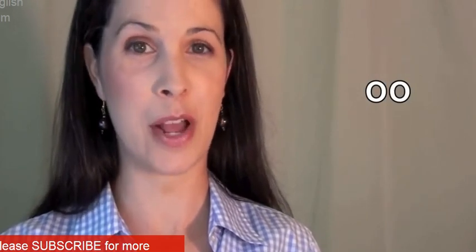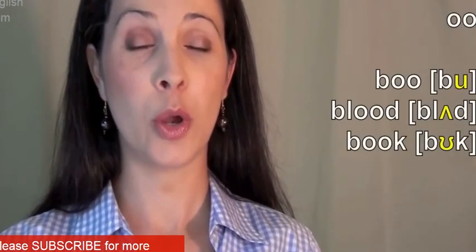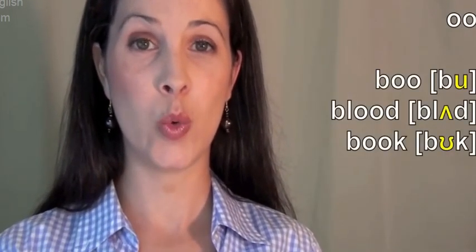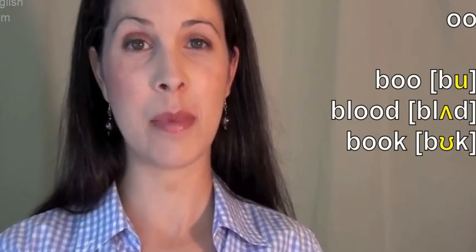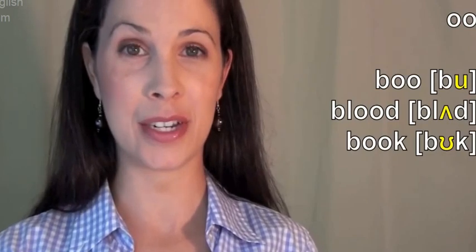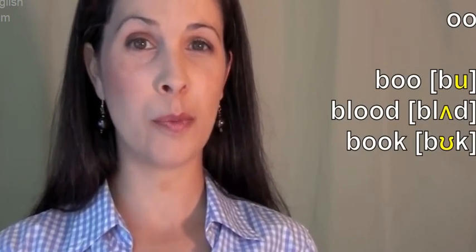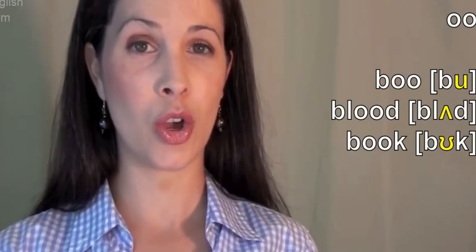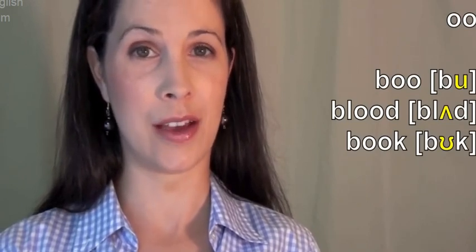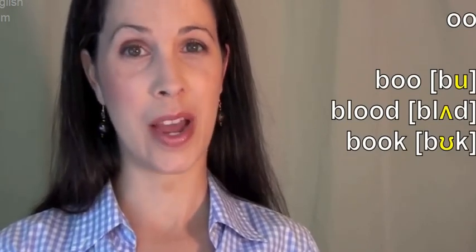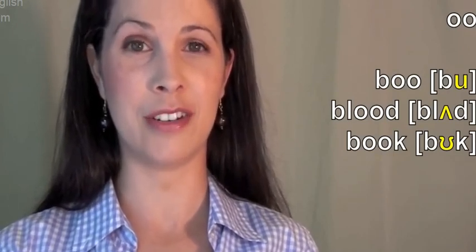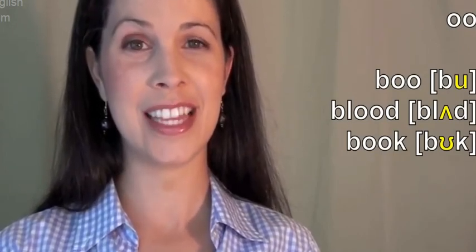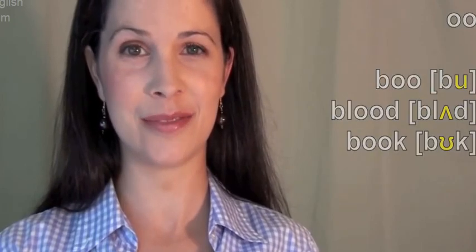Take a look at these letters. They're not always pronounced the same. In the word boo, they have the oo sound. In the word blood, they make the as in butter sound. And in the word book, they make the as in pull sound. This is why the International Phonetic Alphabet makes it easier to study the pronunciation of a foreign language. This video focuses on vowels.